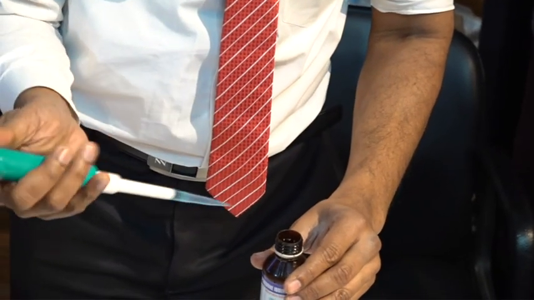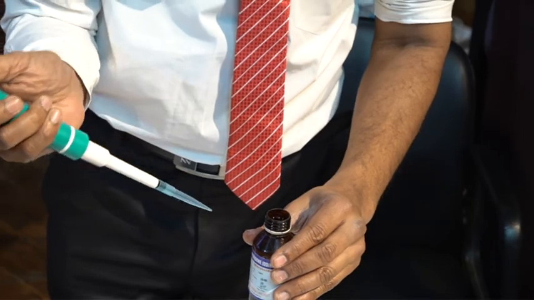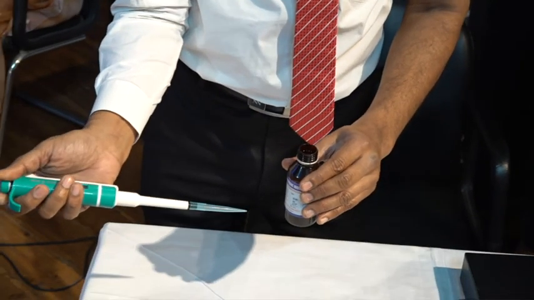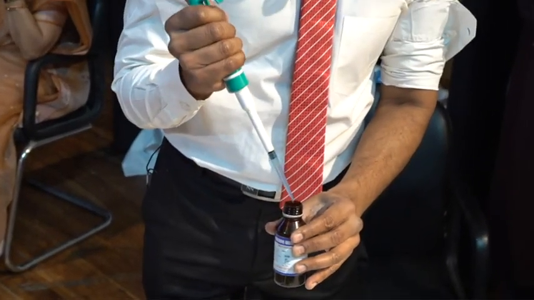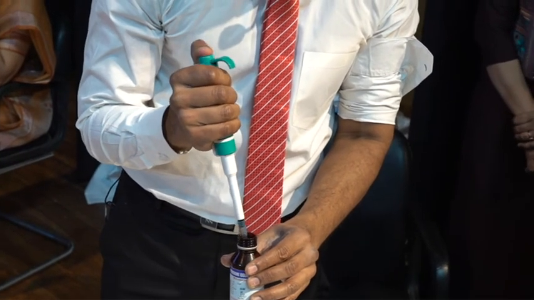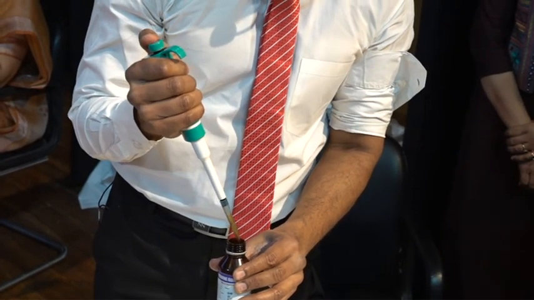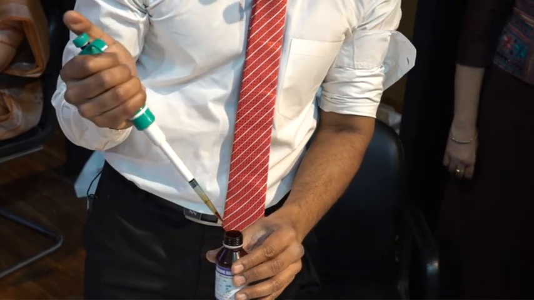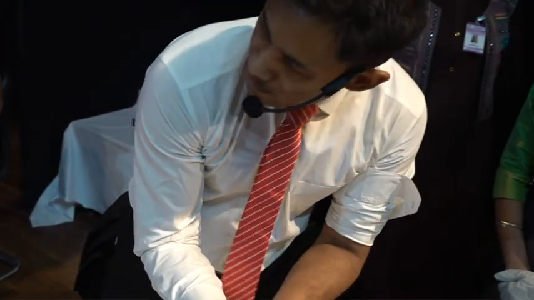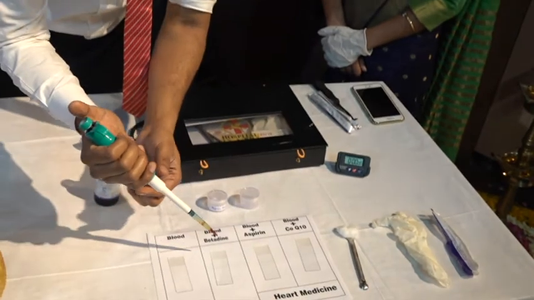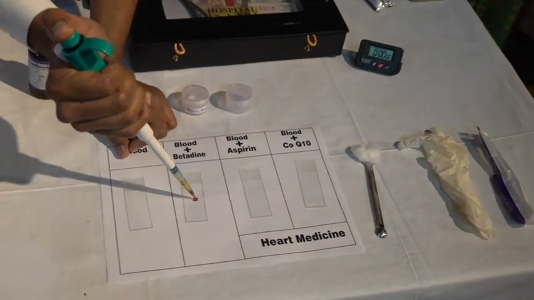I take about 70 microliter. I put it here.